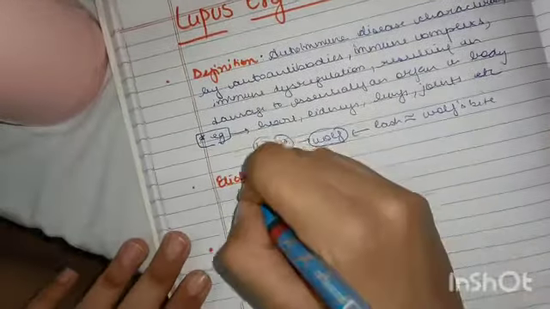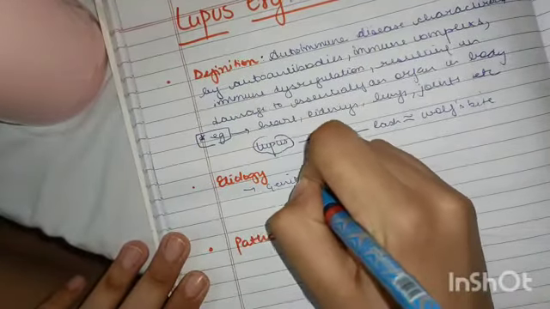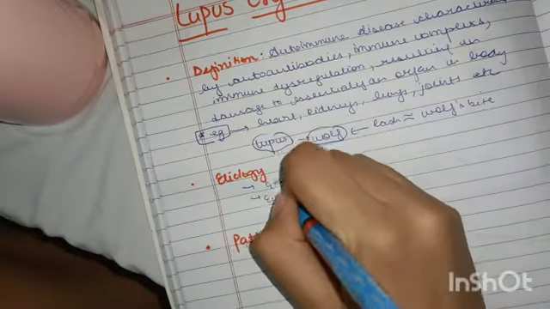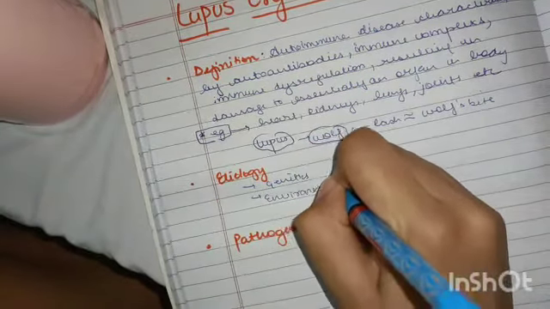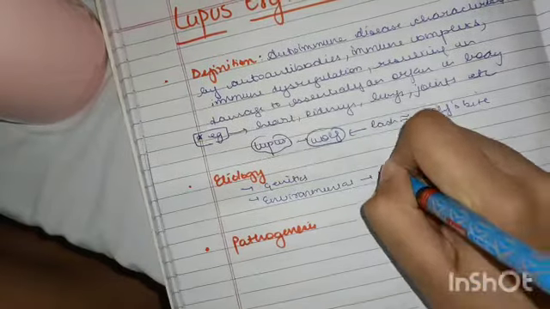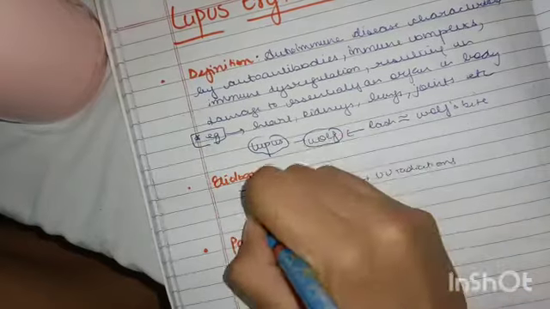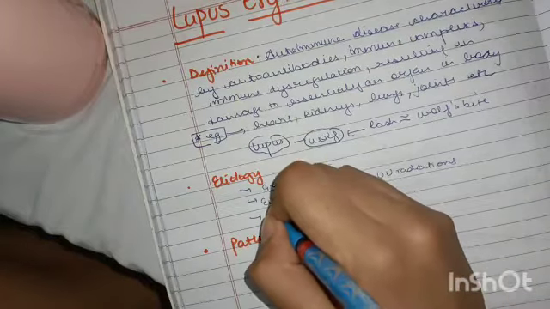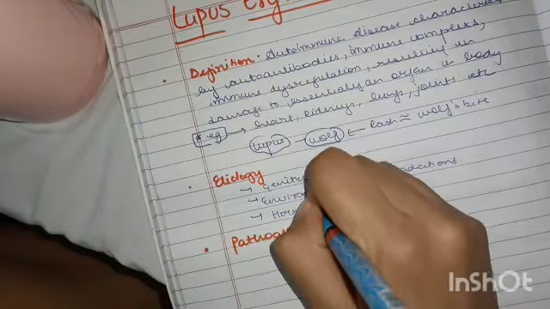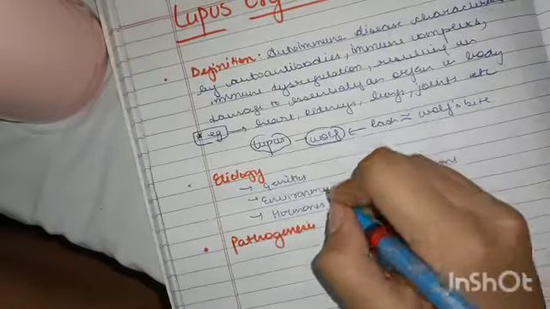Coming to the etiology, it can be due to genetics. I'll make you understand it in the pathogenesis. Also due to some environmental causes. Basically, UV radiation acts as a flare-up for lupus erythematosus. Also, because of hormones. Very important, this will help you remember the predilection.